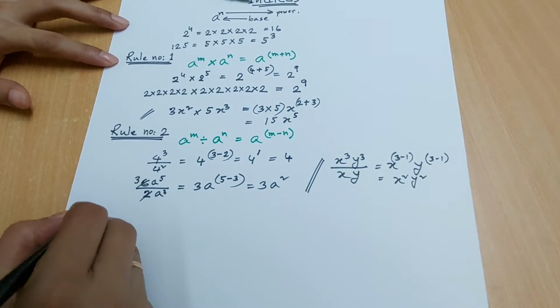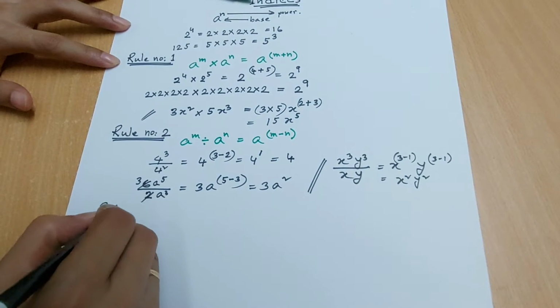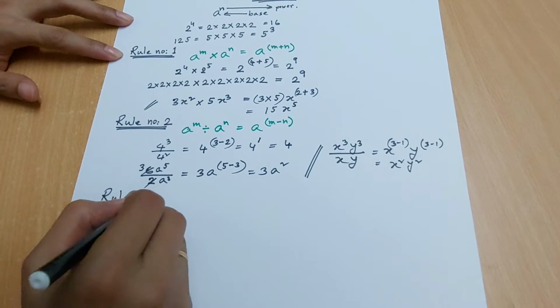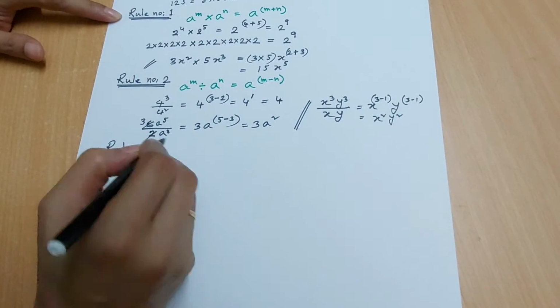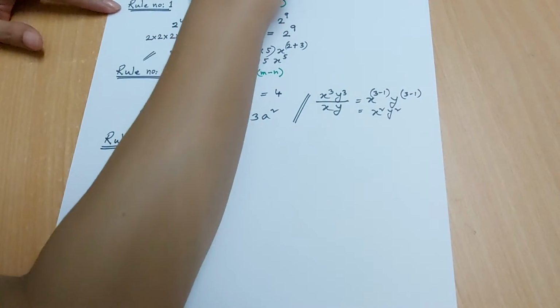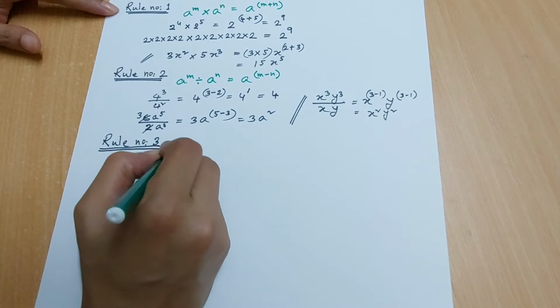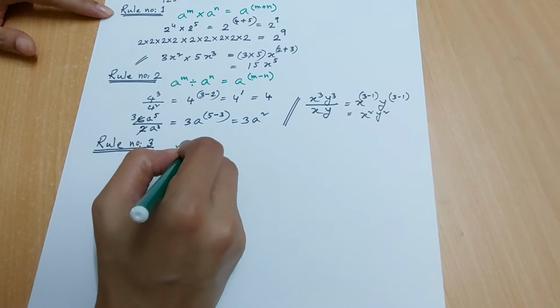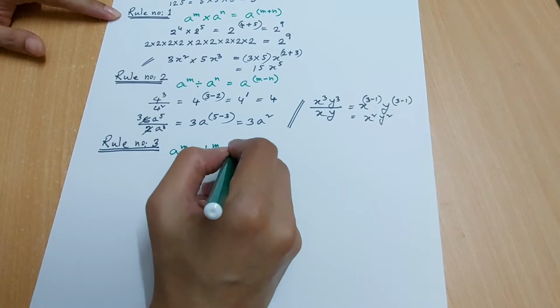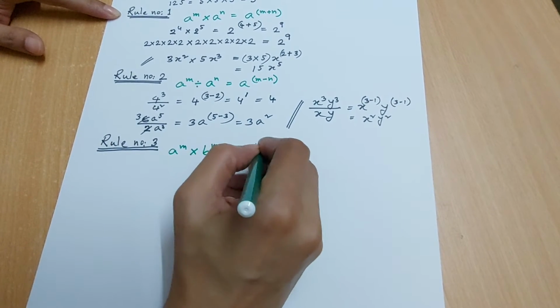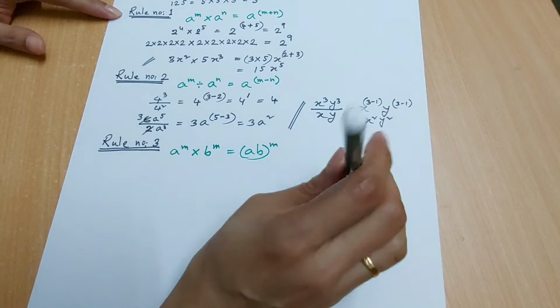Now rule number 3. Rule number 3 is a power m into b power m equals ab whole power m.